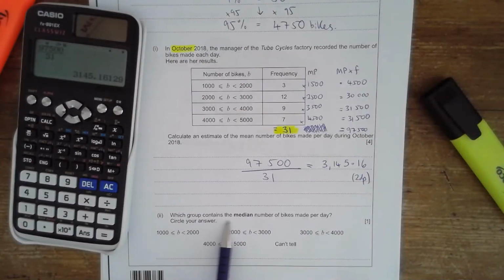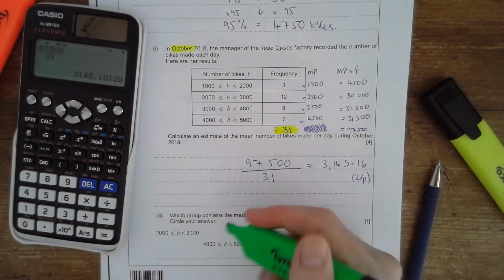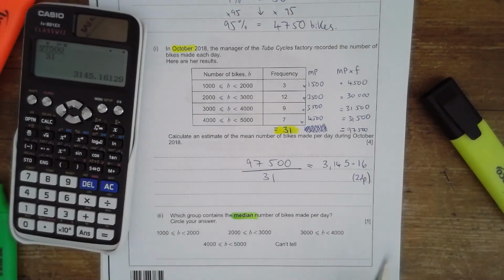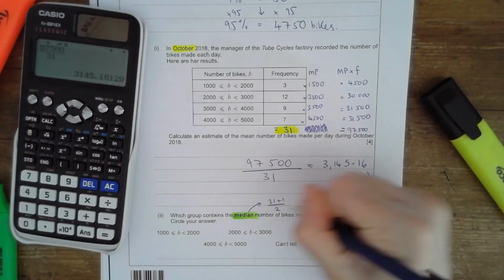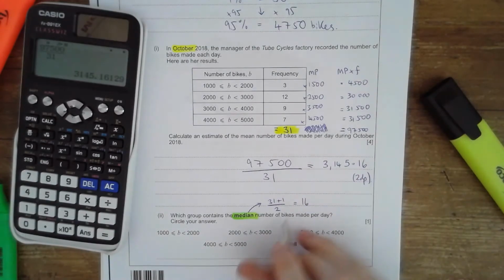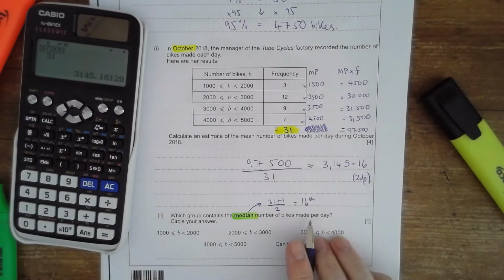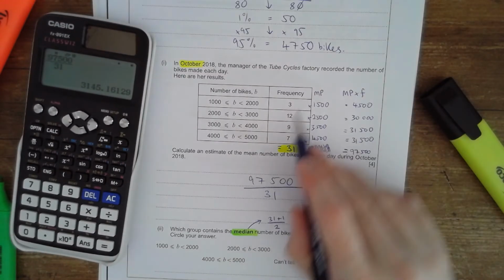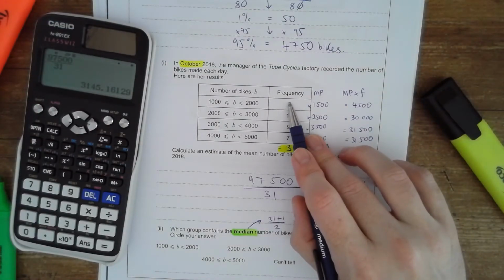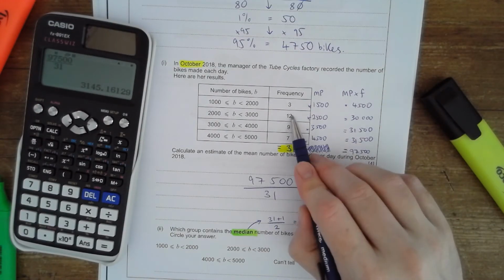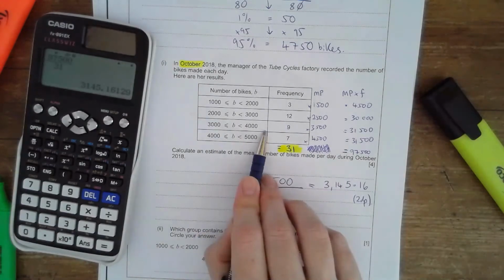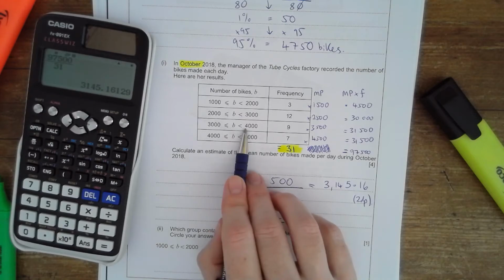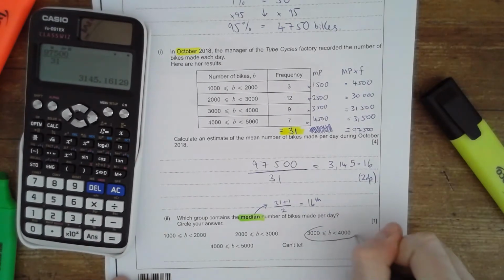It then says which group contains the median, and they bolded the word median there. Median is the middle of 31. Now, to find that quickly, if you do 31 plus 1 and divide that by 2, 31 plus 1 is 32, and then half of that is 16. We're looking for the 16th piece of data. Now, the first 3 pieces of data here, then the next 12, so 15 in total. We're looking for the 16th. The 16th would come into this category here, in between 3,000 and 4,000. So it would be this one here. Okay?